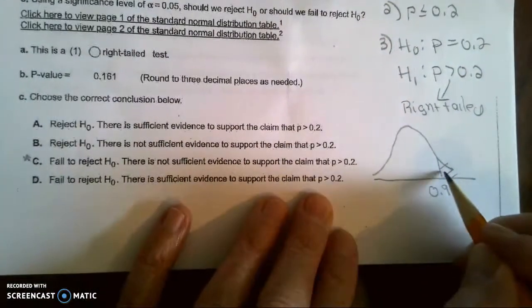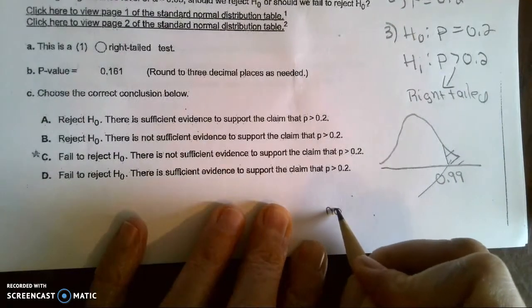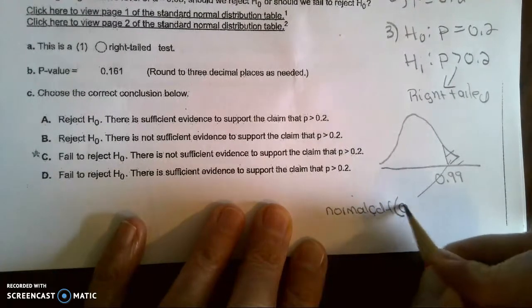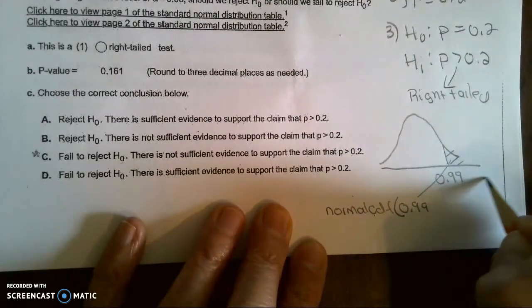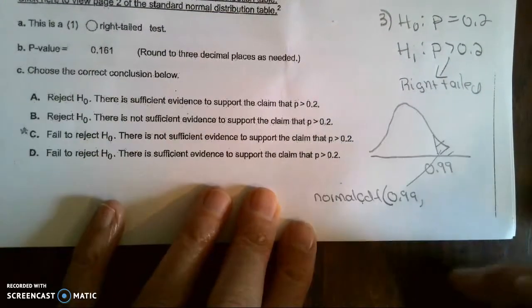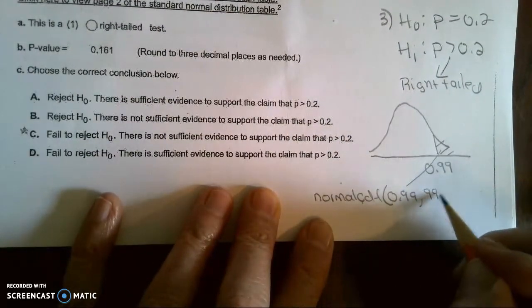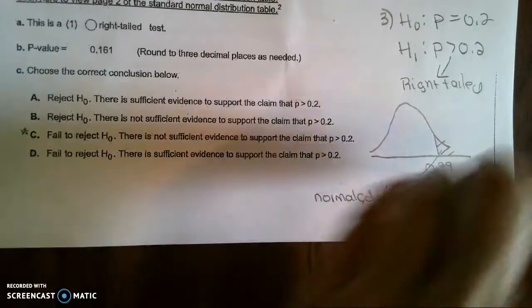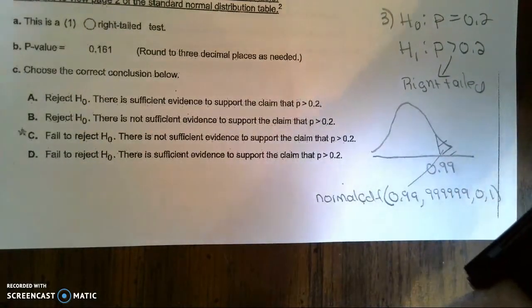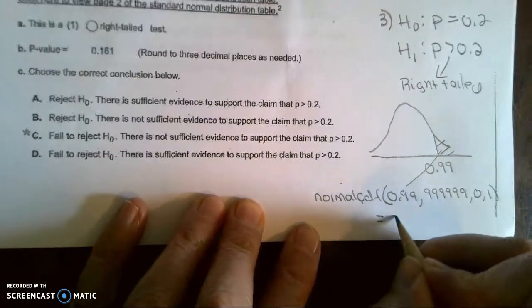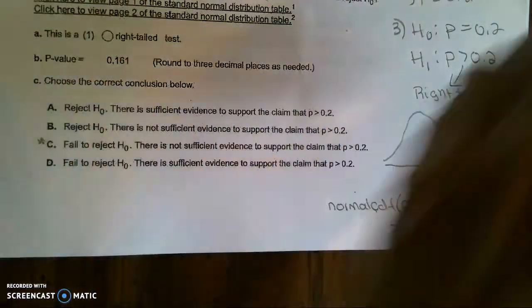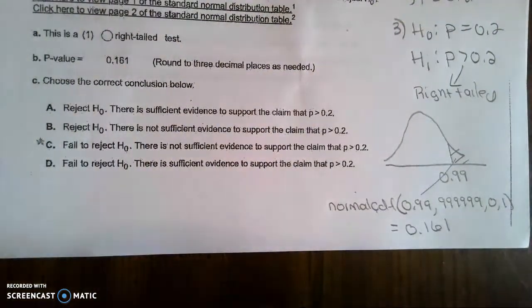So the way I do that is I put in normal CDF. This goes back to chapter 6. This is my low value. It goes to infinity, and you can't put infinity in your calculator, so you put a bunch of 9s. And then 0, 1. From that, you should get your answer. It should be 0.161. Okay, so that's your p-value.